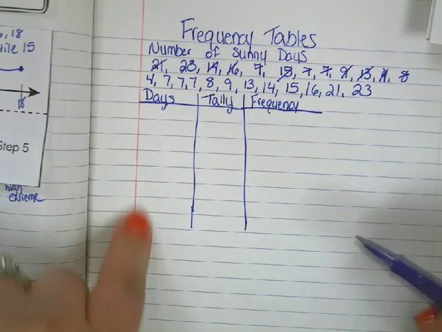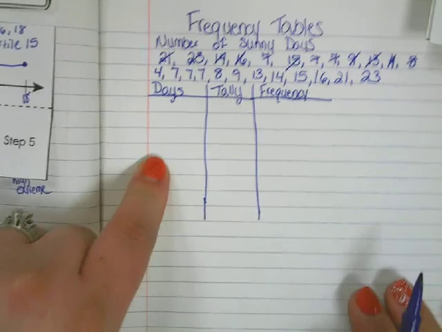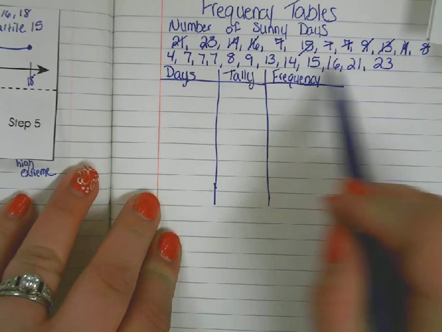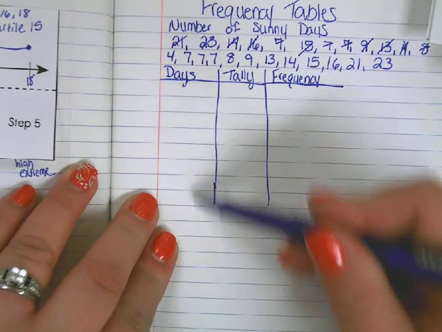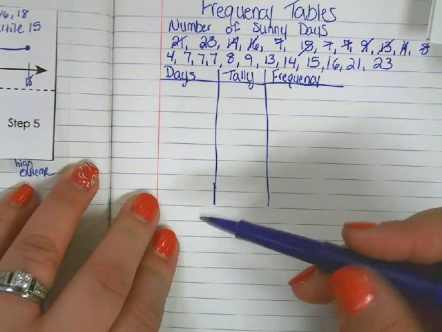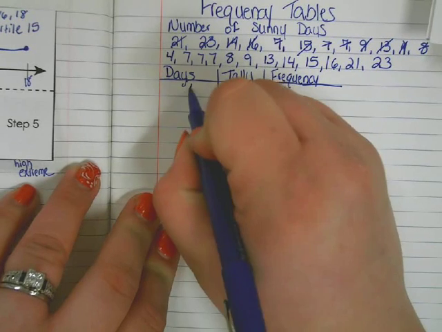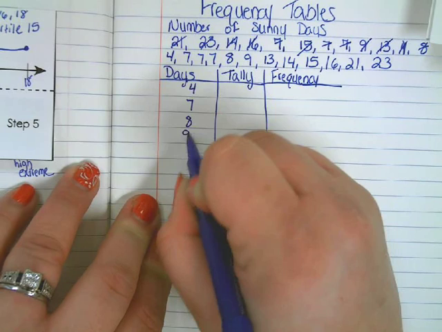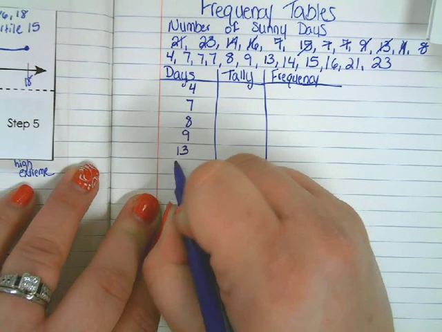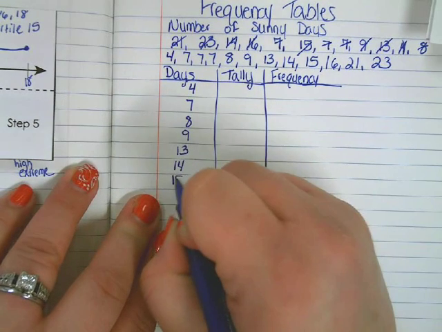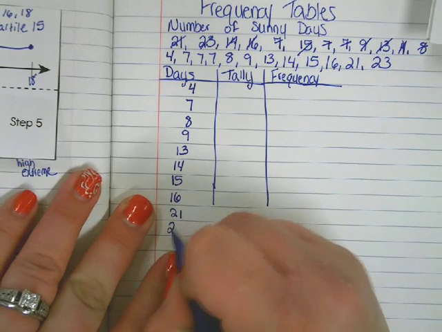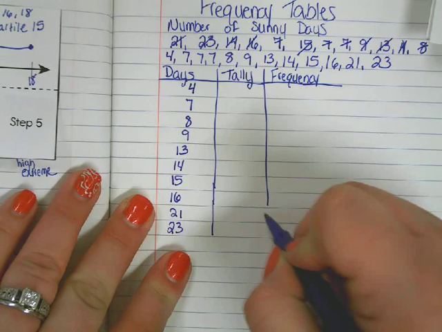Okay? So now I'm going to list these numbers in the days part, but I'm not going to repeat the numbers. So I'm going to do 4, 7, 8, 9, 13, 14, 15, 16, 21, 23. So you just list the numbers without repeating them.